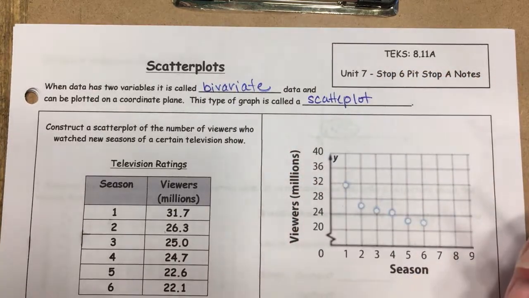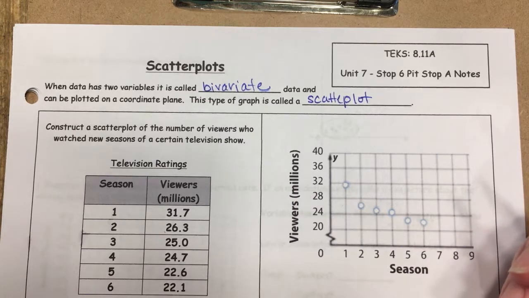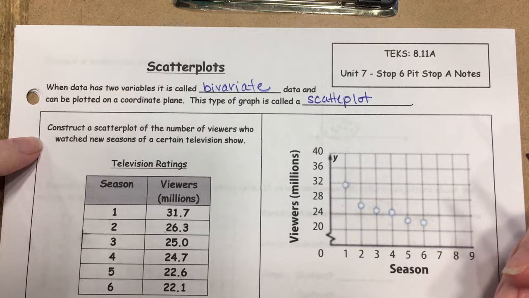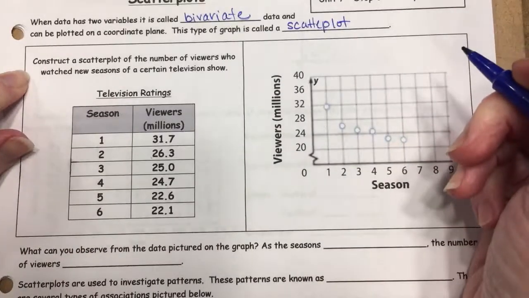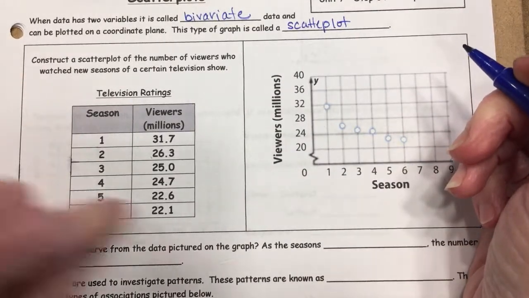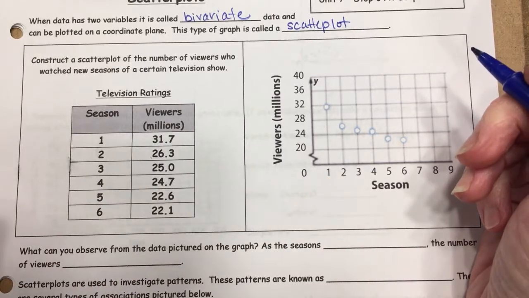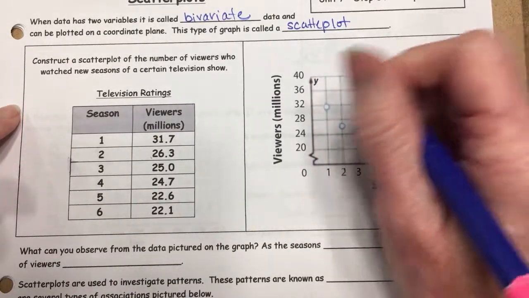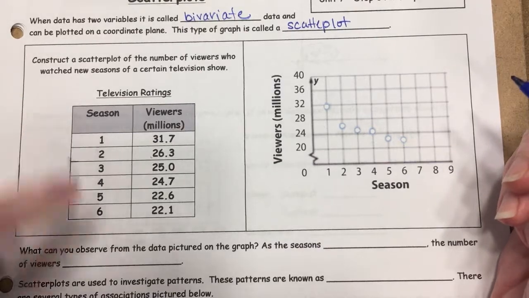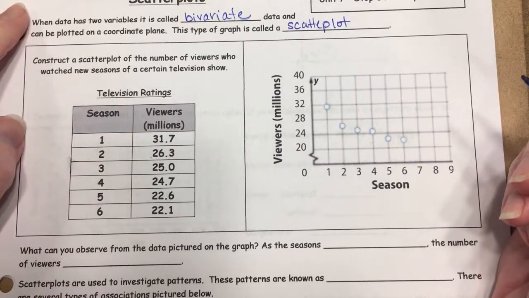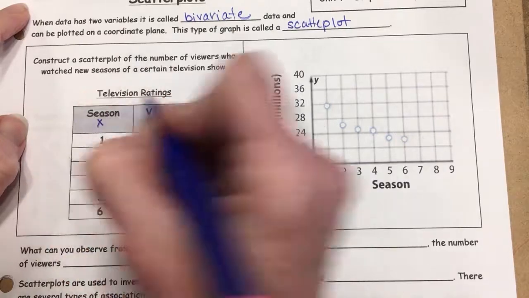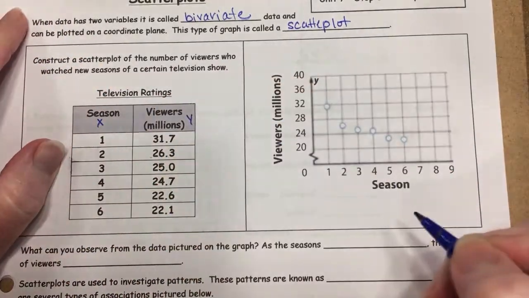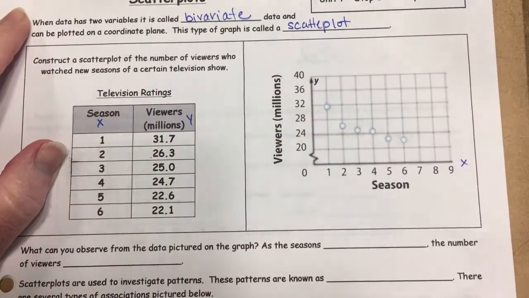So scatter plots are going to look pretty familiar to you because they're going to look like a coordinate plane, which we've done before. The first thing you're going to do is construct a scatter plot of the number of viewers who watch the new seasons of a certain television show. We've got a table. We're just going to use this table to put points on our graph, and then these dots will make up the scatter plot. Works the same way as a coordinate plane. So season here is going to be our x value. The viewers here is going to be our y value. So I've got an x-axis and a y-axis here too.